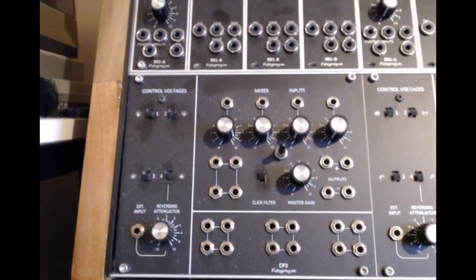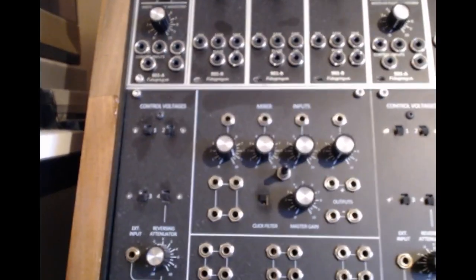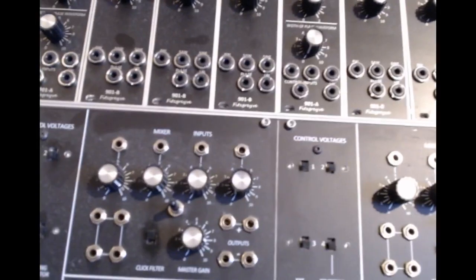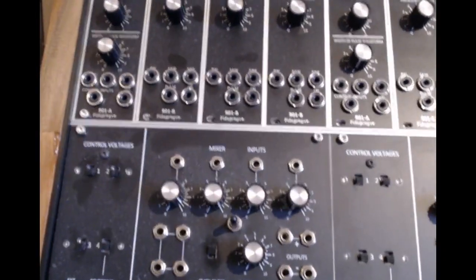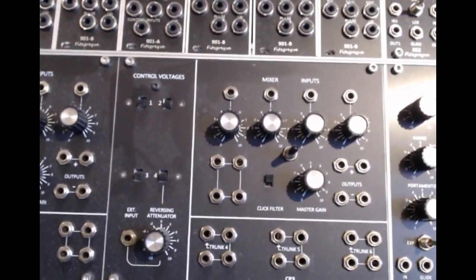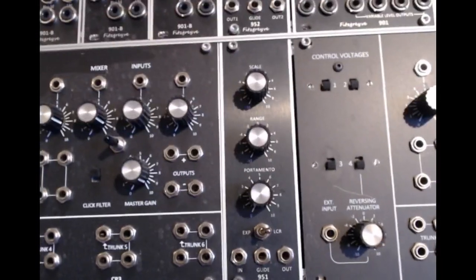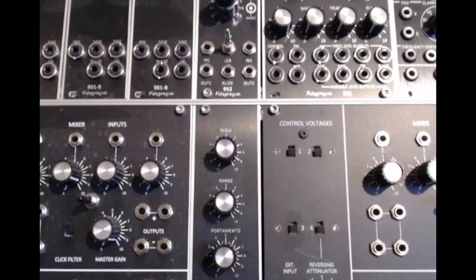So I'll start on the bottom row. Basically that's the equivalent of a Moog console row. So we have 3 combinations of control voltages and either CP3 or CP3A mixer. So control voltages and CP3 mixer, another control voltages and CP3 mixer, and I'll skip a module, and then control voltages and CP3A. Between them is my 951 module, which is basically emulating things like the glide range and scale out of the Moog keyboards.